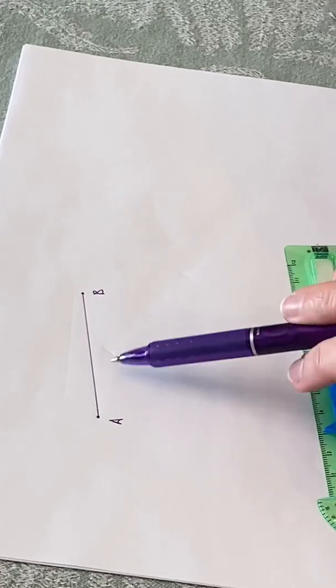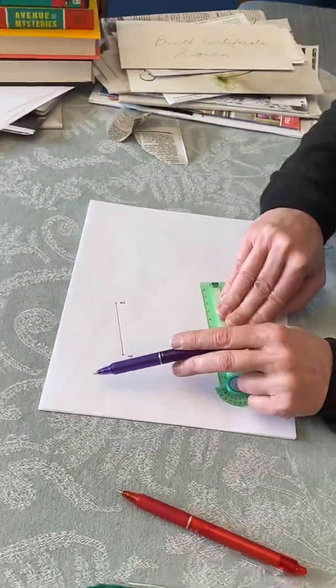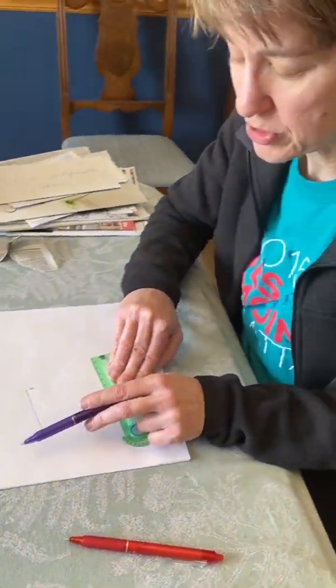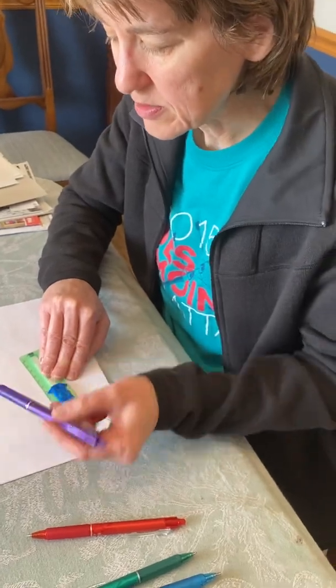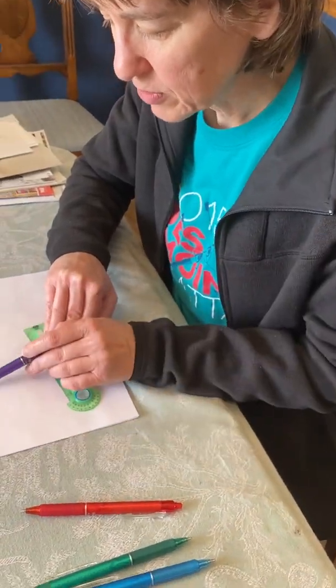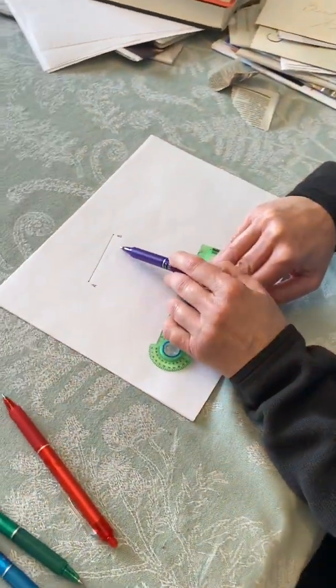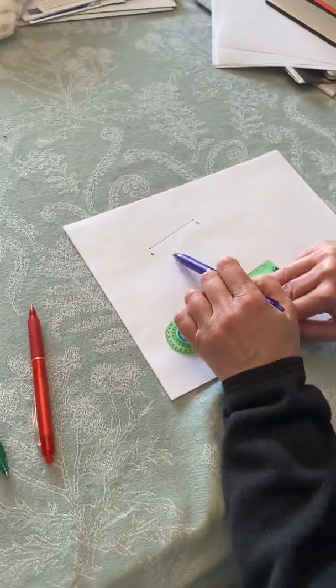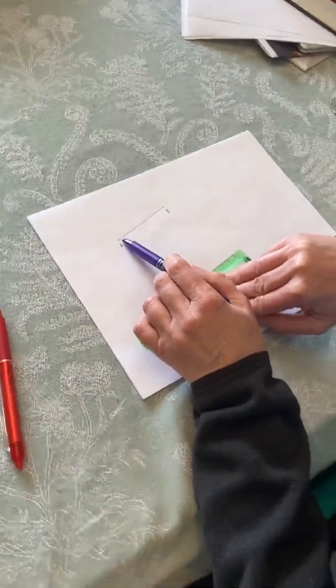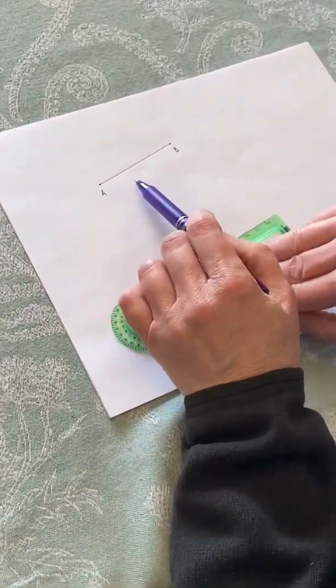I need something else. And the side splitter theorem, or triangle proportionality theorem, says that if I have a segment that is parallel to one of the sides of the triangle that crosses the triangle, then that sections each side proportionally.